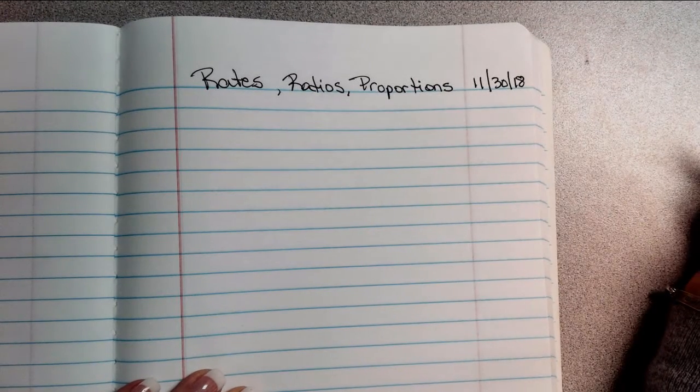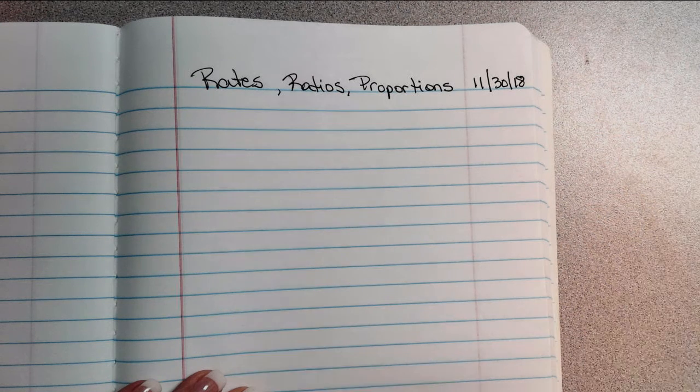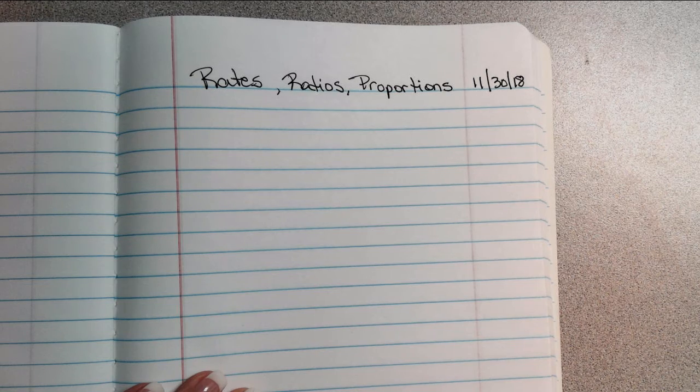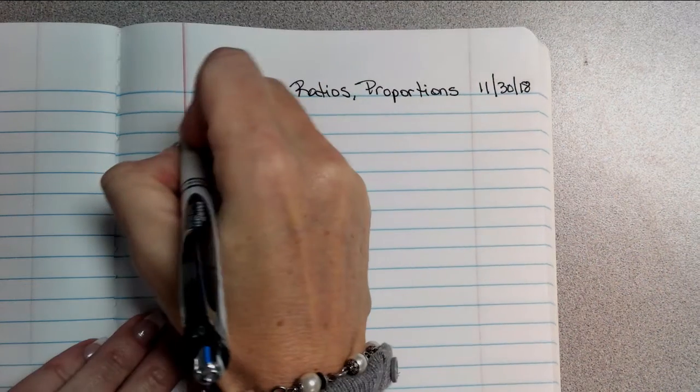All right, now you talked last year in 6th grade about ratios. You probably talked about how many students there were in the class, how many of those students were boys, how many students were in the class, how many students were girls, or how many girls compared to how many boys, that sort of thing. That's a ratio. Okay? So let's put that down.